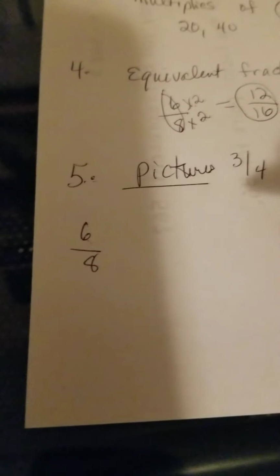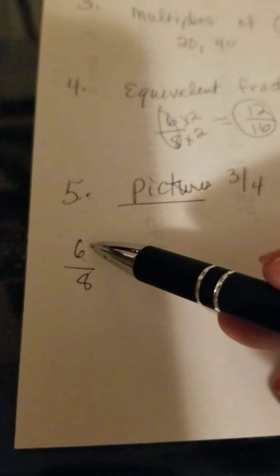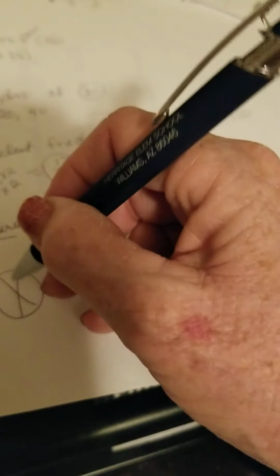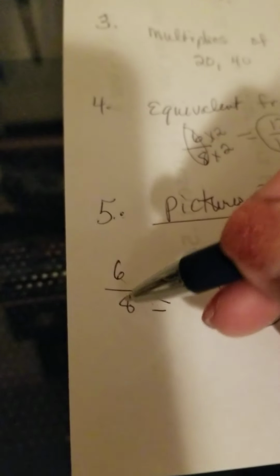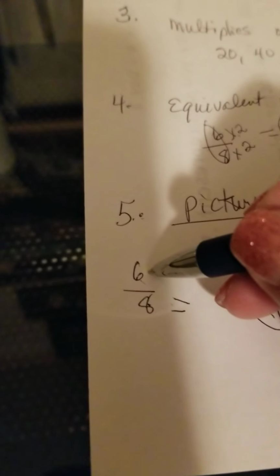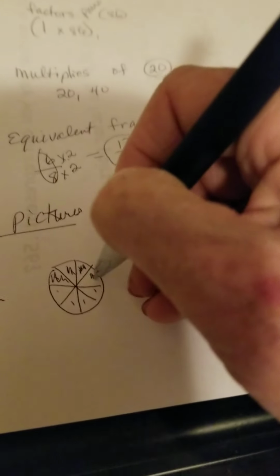The last one, draw a picture to represent 3/4. Well, instead of 3/4 as an example, I'm going to do 6/8. Your denominator is your total shapes, whether you're doing circle or square. So I would have 1, 2, 3, 4, 5, 6, 7, 8. That's 8 total. That is your denominator. Your numerator would be 6 filled in of that.